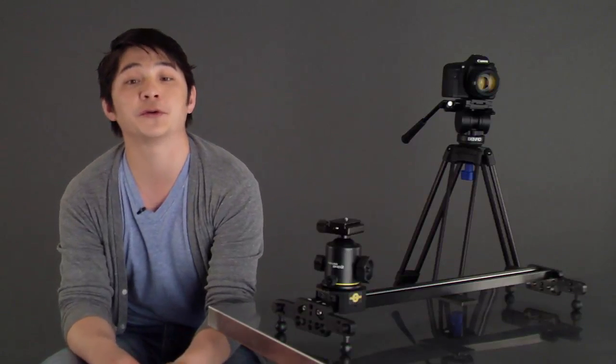Camera sliders are great tools because they mimic the equipment currently being used in Hollywood. And they do it without the need for large crews, heavy equipment, or hundreds of feet of track. Now don't get me wrong, a slider is never going to take the place of a dolly on a set, but it's a sure great way to achieve the same look without a lot of effort, especially when we don't have Hollywood budgets.